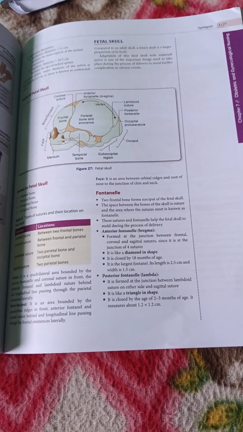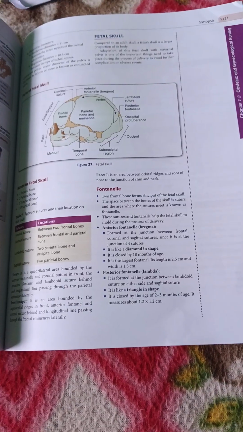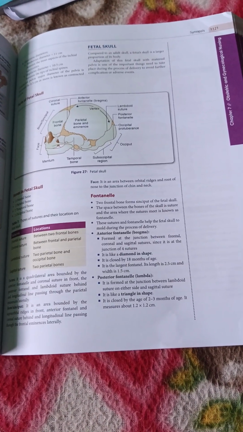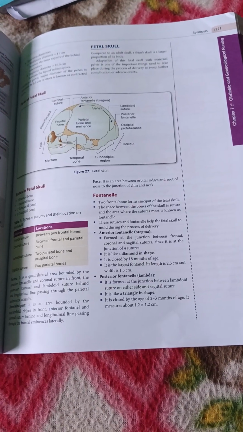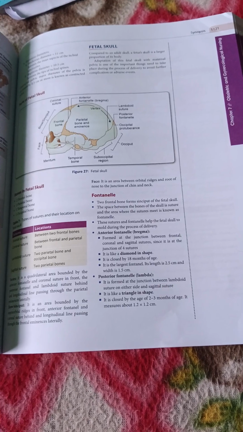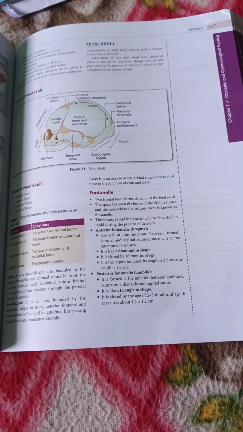Next one is fontanelle. Two frontal bones form sinciput of the fetal skull, shown in diagram or structure. The space between the bones of the skull is known as suture, and the area where the sutures meet is known as fontanelle. These sutures and fontanelles help the fetal skull to mold during the process of delivery.